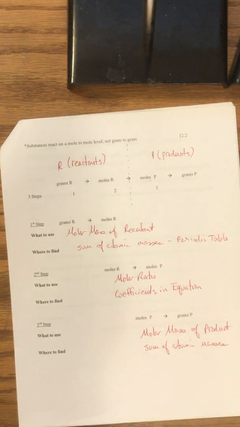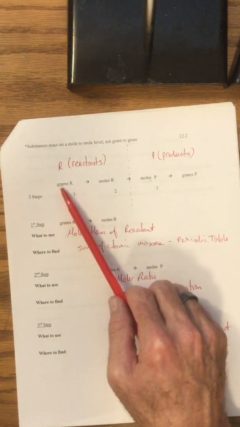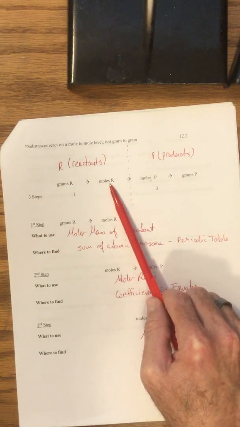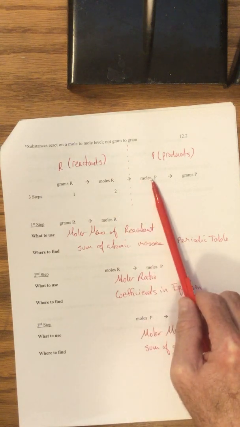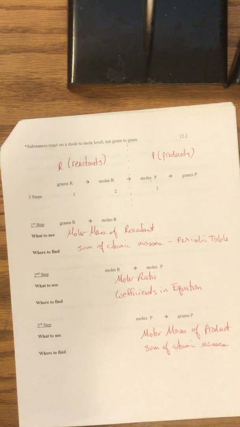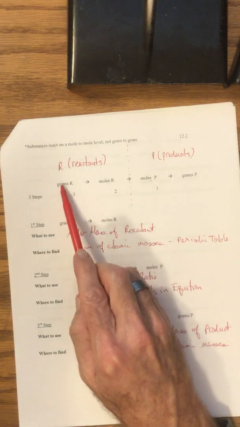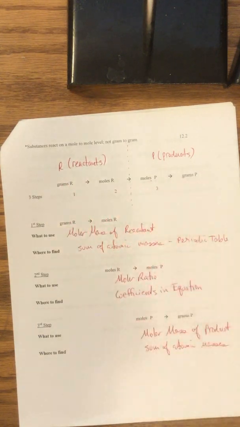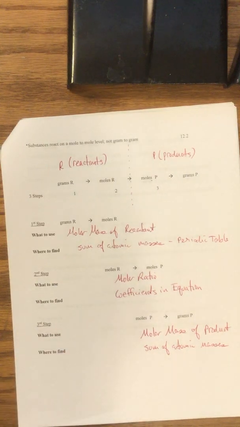So these are the steps to convert from grams to moles to moles to grams. We have a chemical equation. We have a certain number of grams of reactant. How many moles is that reactant? It will produce how many moles of product, and then how many grams of product will we get from that as well. So it's the central theme of grams, moles, moles to grams. So let's go ahead and get some practice using this.